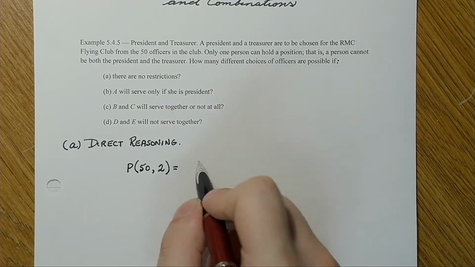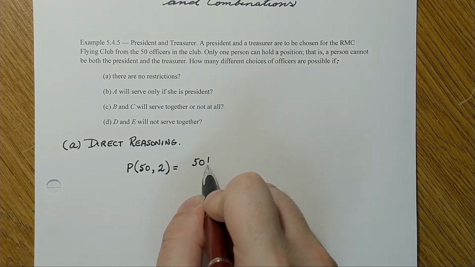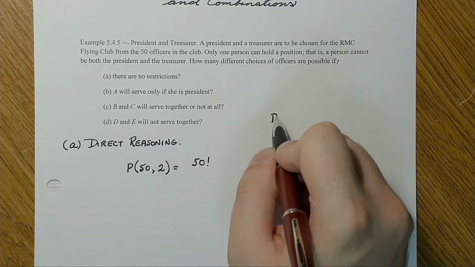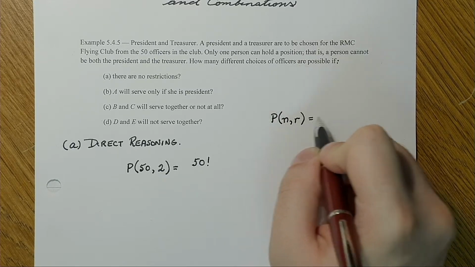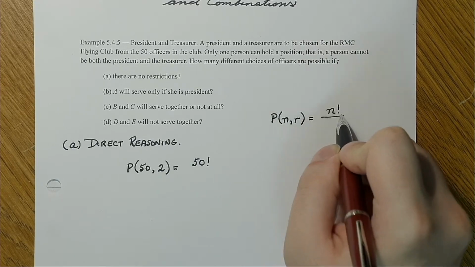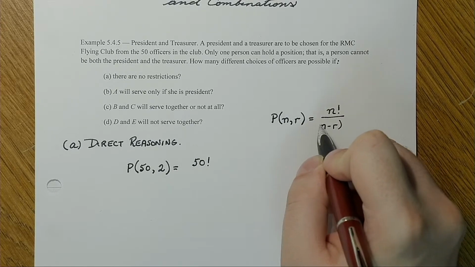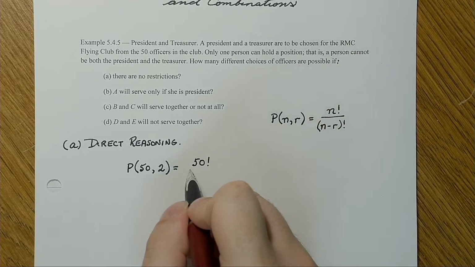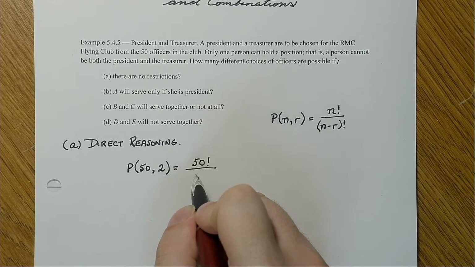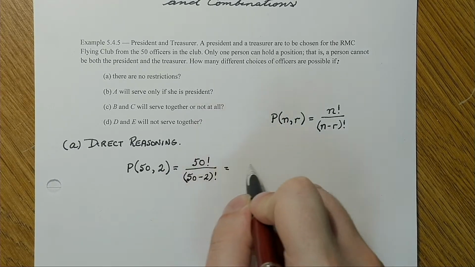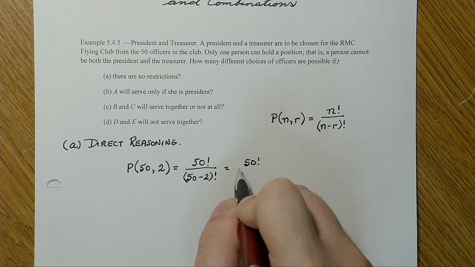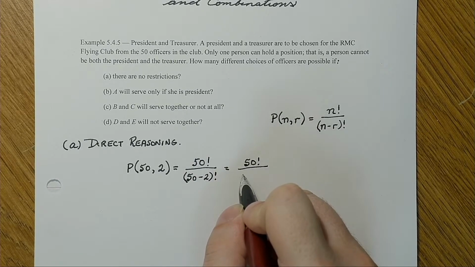And using our formula, remember, n permute r is n factorial over n minus r factorial. So that's 50 minus 2, which gives me 50 factorial over 48 factorial.